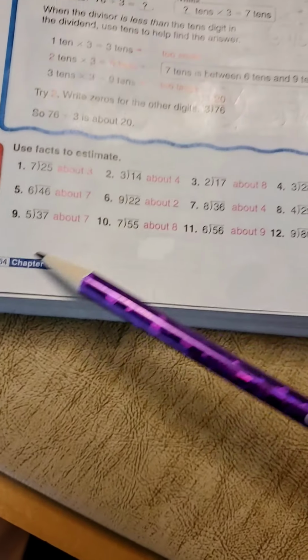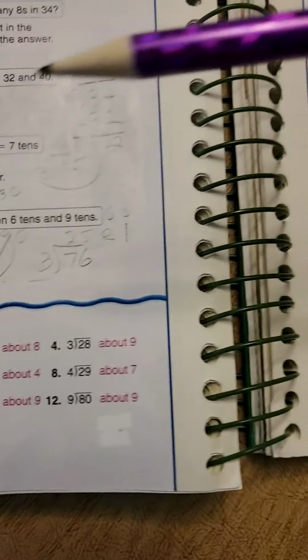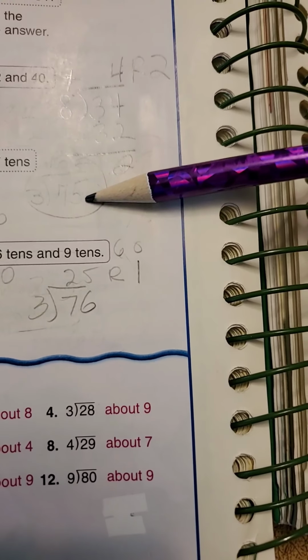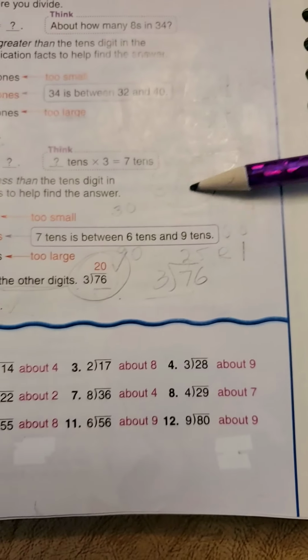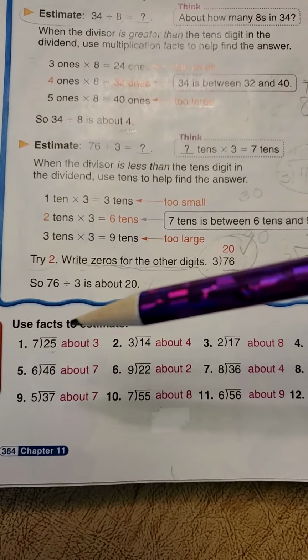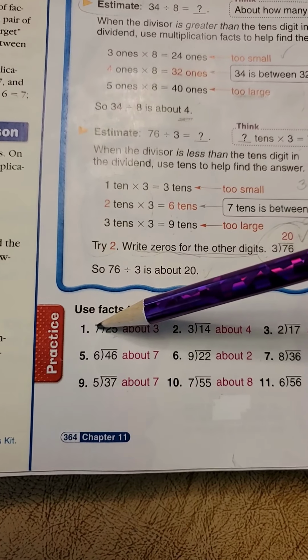You remember about estimating over here, okay? We knew that there are 3 quarters in $1, 75 cents, 4 quarters in $1. So we knew that one already. Any points of reference that you have that help you to figure out the problem are good. Here you have 25 divided by 7.